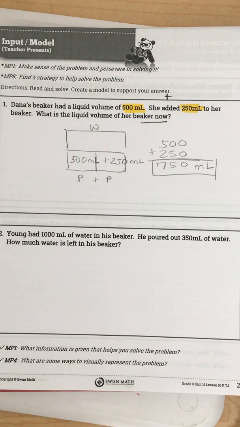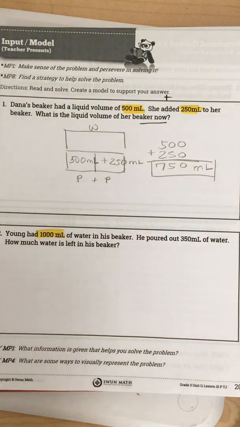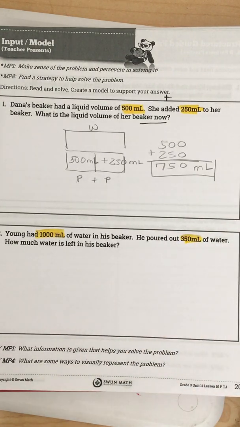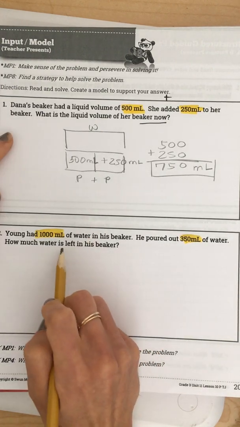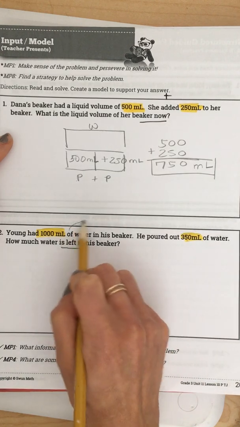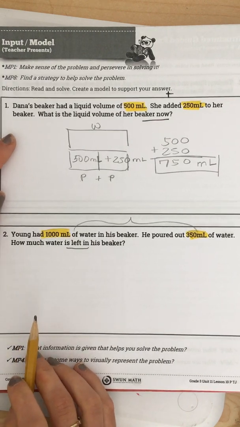Young had 1,000 milliliters of water in his beaker. Notice the past tense word of had here. He poured out 350 milliliters of water. How much is left? So he started with some amount and then he ended with an amount, and we're trying to find the difference or how much is left. So when you hear the word difference, you should automatically know what type of problem you are going to be doing, what operation you're going to be using.